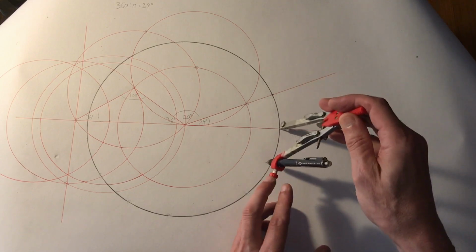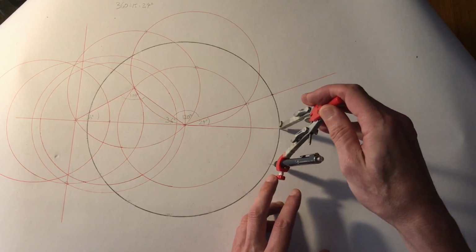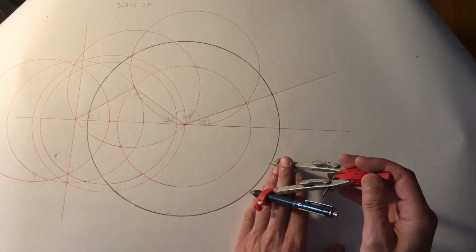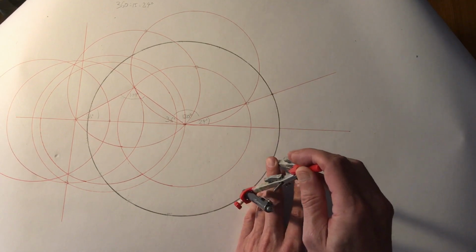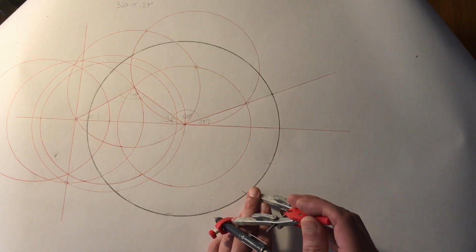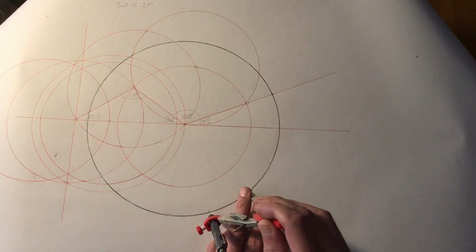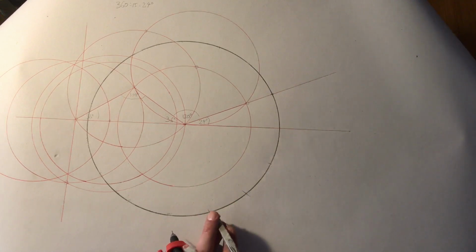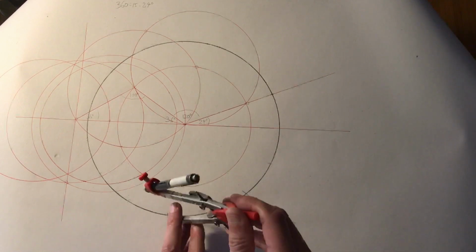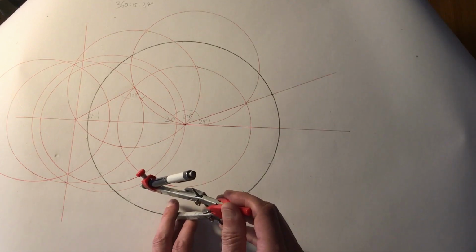So rather than draw the whole circles around, I'm just going to mark it out, and all things going well, it should come right back perfectly. Again, it will, and it does, divide the circle up perfectly into 15 points.